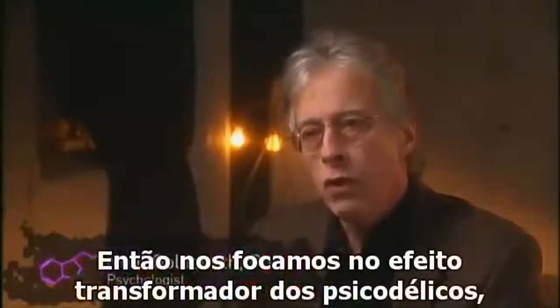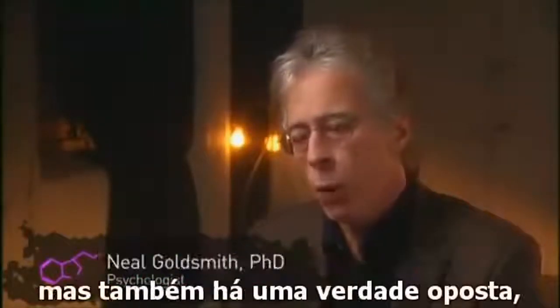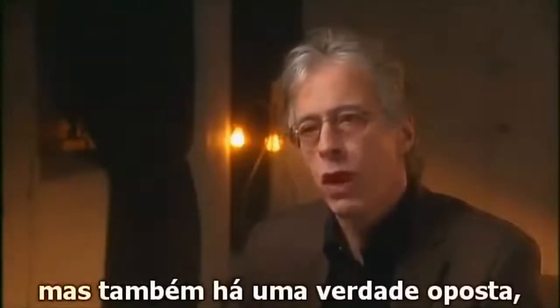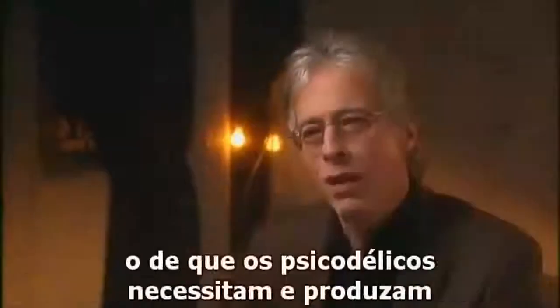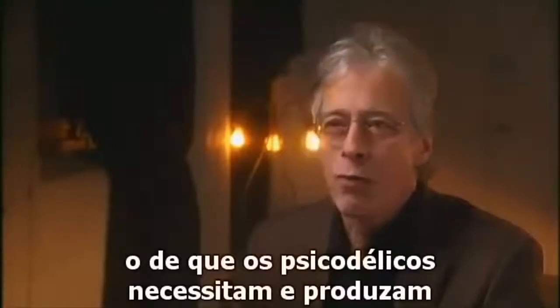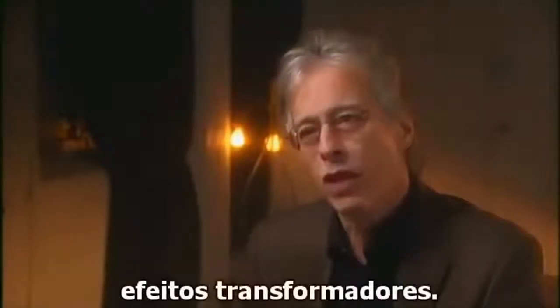So we focus on the transformative effect of the psychedelics. But it's also true that the reverse is true, that it requires transformation in order to embrace psychedelics. It's one of the tricky paradoxes of postmodernism that psychedelics both require and produce a transformative effect.